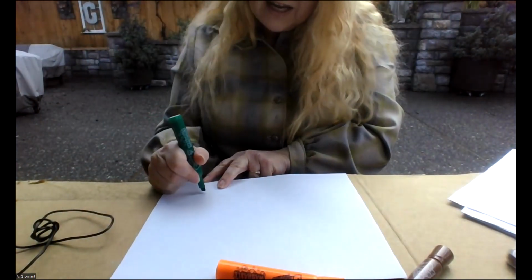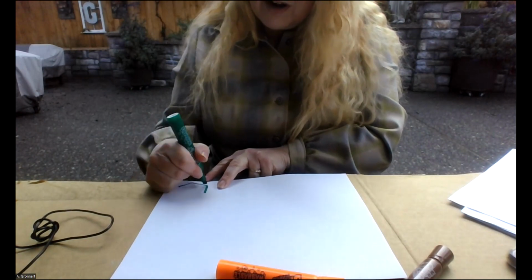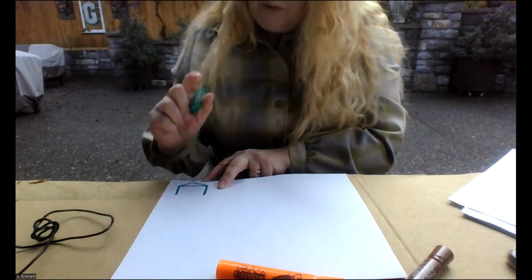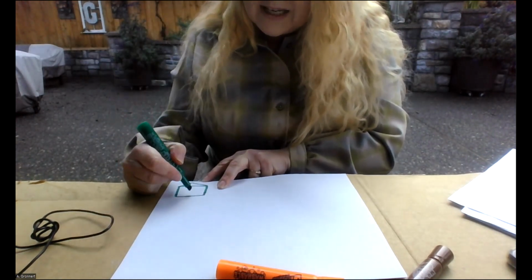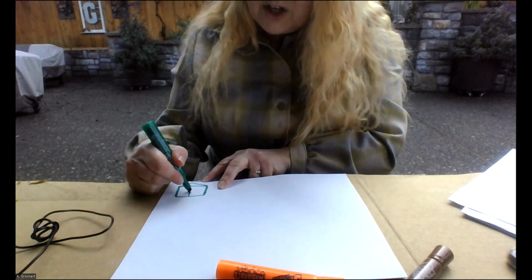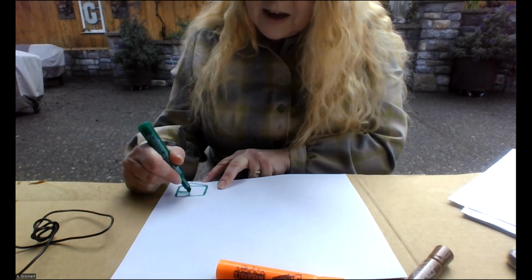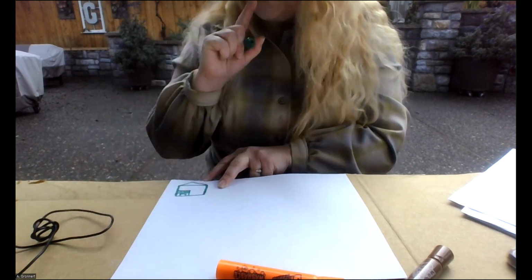Here we go. Here's a little house. I think I'll make it green because green is one of my favorite colors. There we go. And I want to make sure that I show inside the house is the oven. So I'm going to draw the little oven here. There. There's the oven, maybe a little door too.